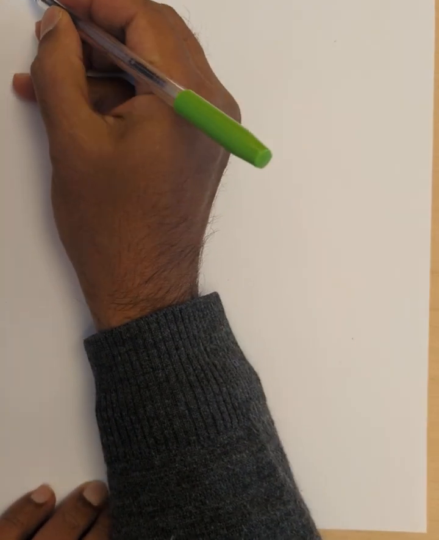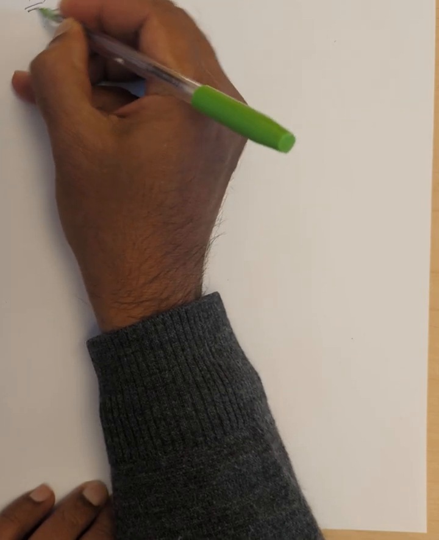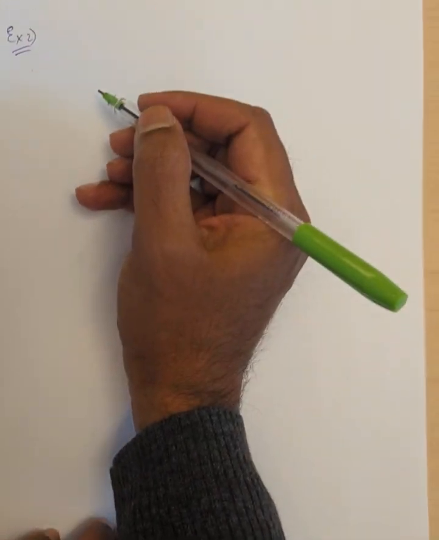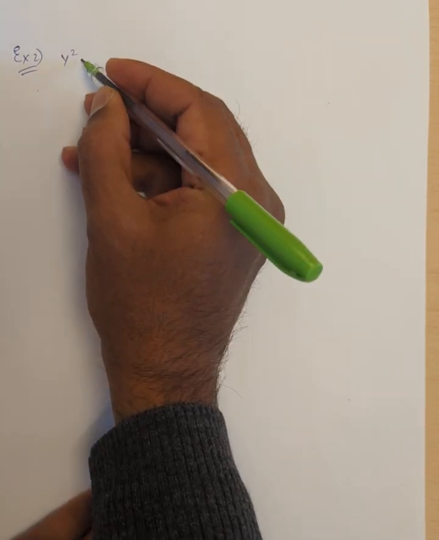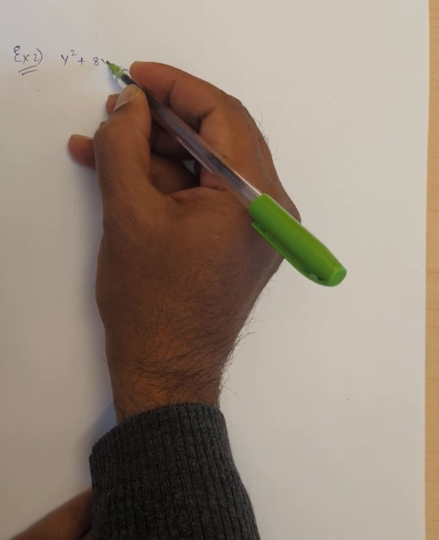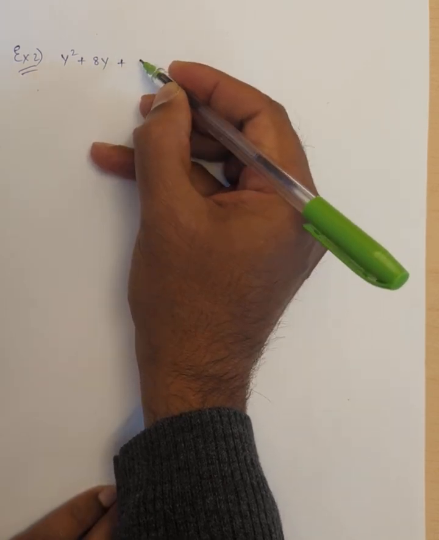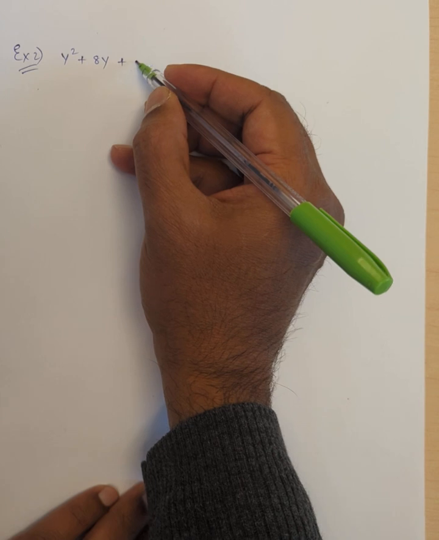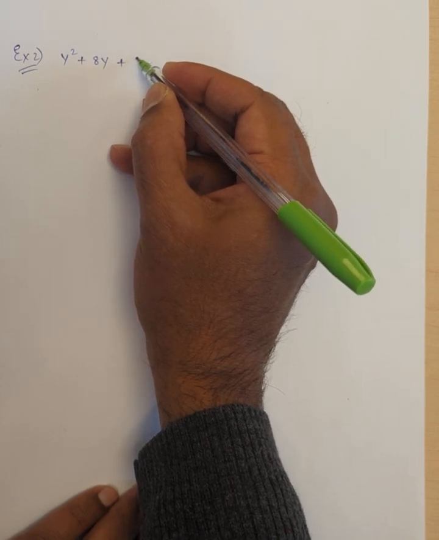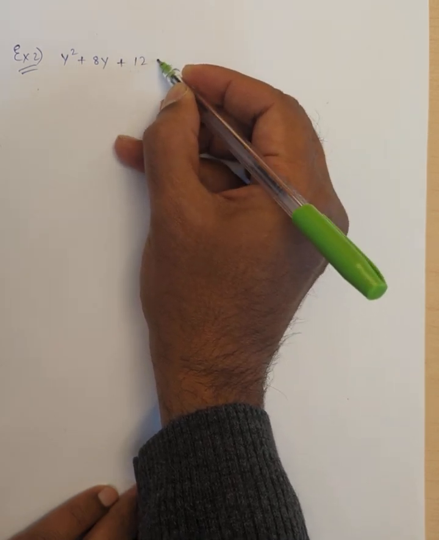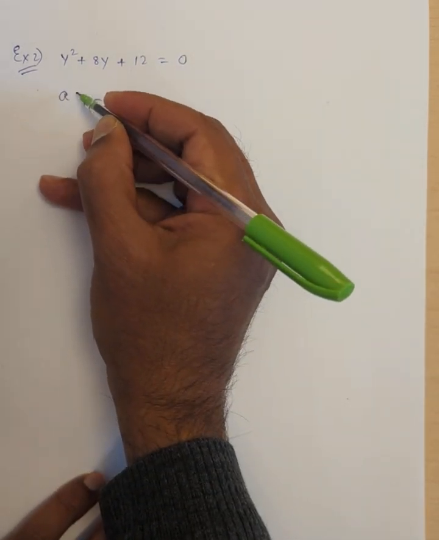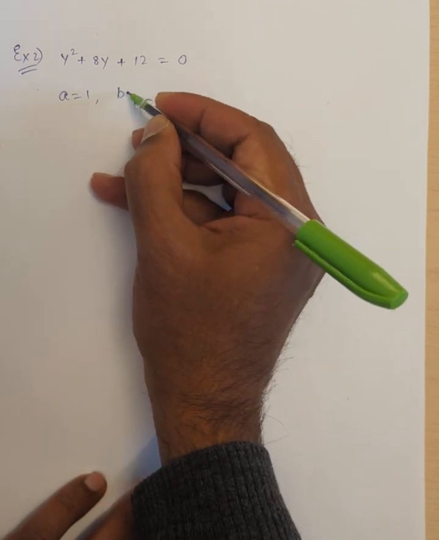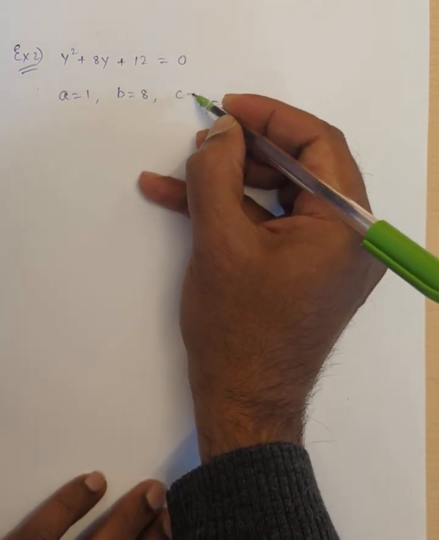Let's do some more examples. In example 2, I'm going to say y squared plus 8y plus 12 is equal to 0. So this time a is 1, b is 8, and c is 12.